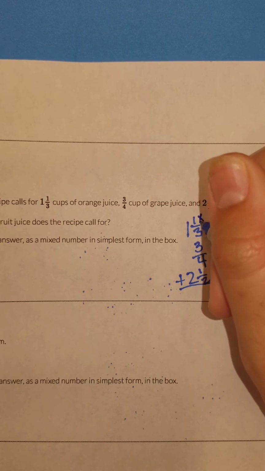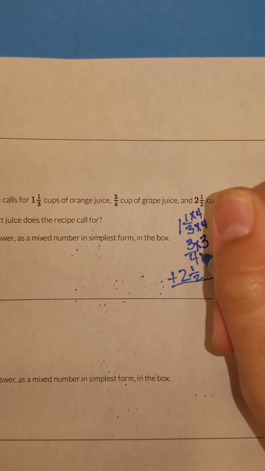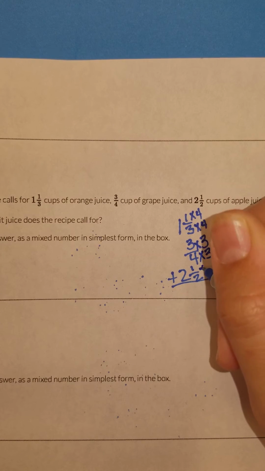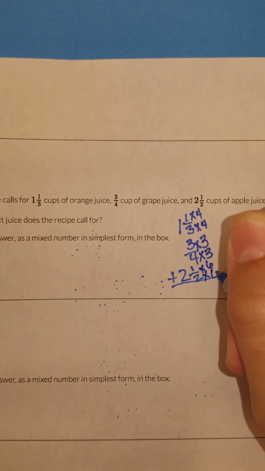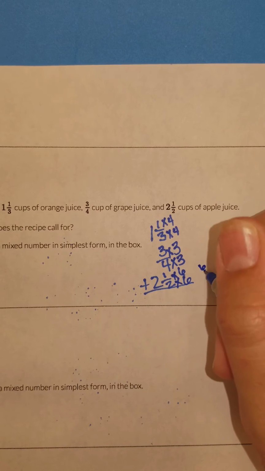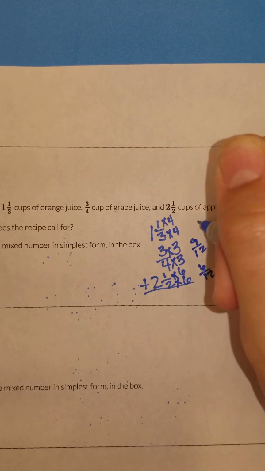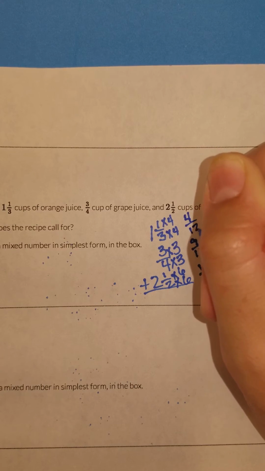So I'm going to multiply this one by 4, this one by 3, and this one by 6. So I've got 6 over 12, 9 over 12, and 4 over 12.